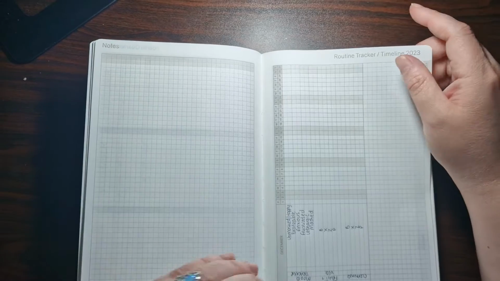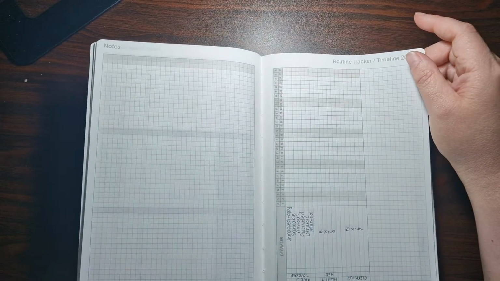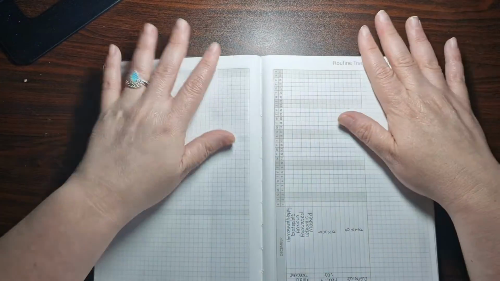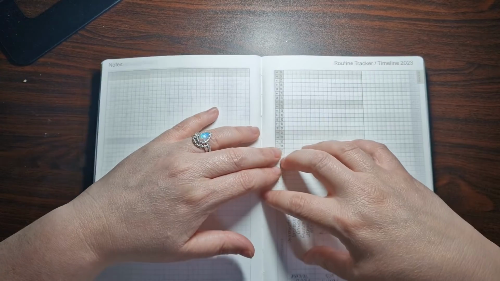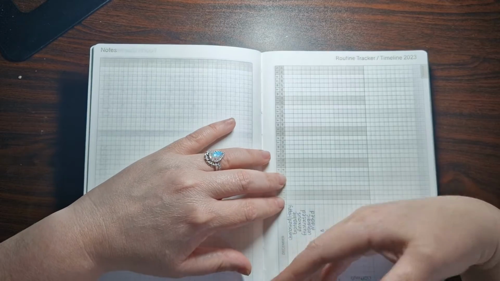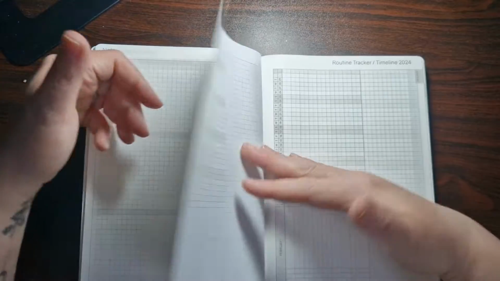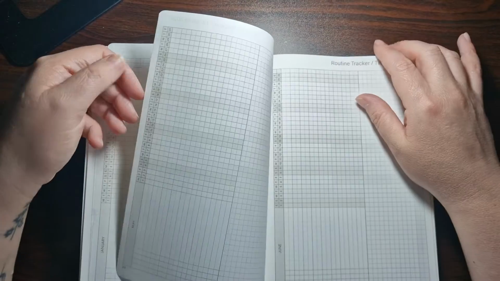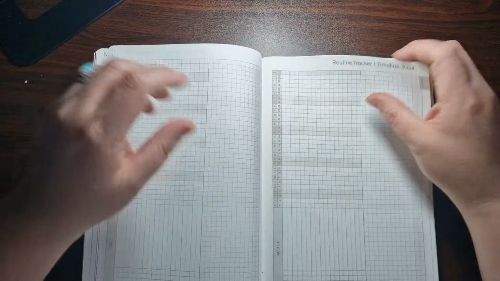This is a family catch-all planner, I should have said, and that's what I'm using it for. However, my other one, my B6, also has trackers, and that is for self-care, and I'll show you a bit of that later because I have put some ideas together.